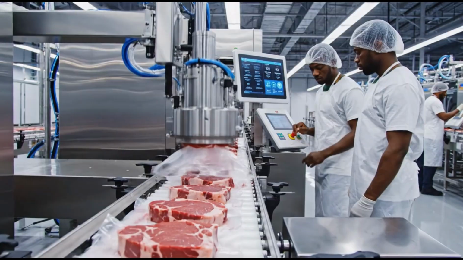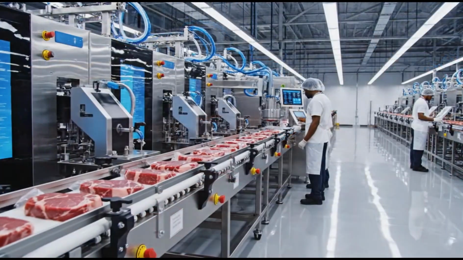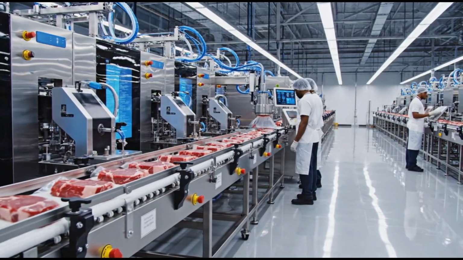Vacuum sealing machines activate for individual meat portions, air removed to preserve freshness efficiently. Digital sensors monitor pressure and seal integrity.